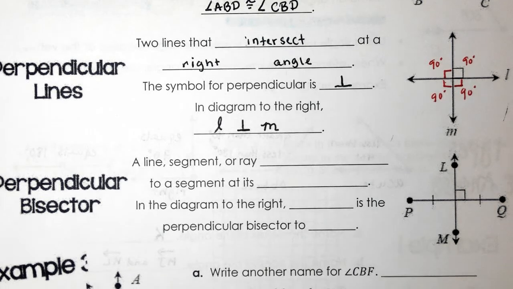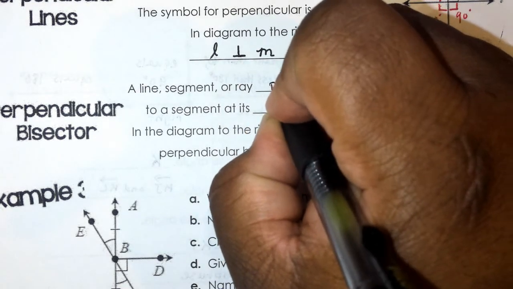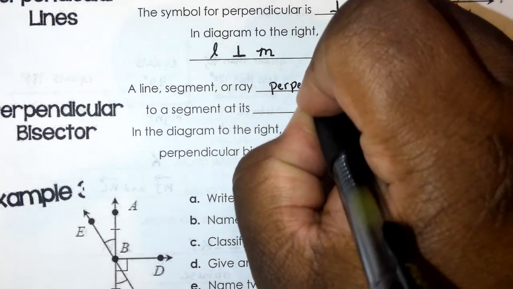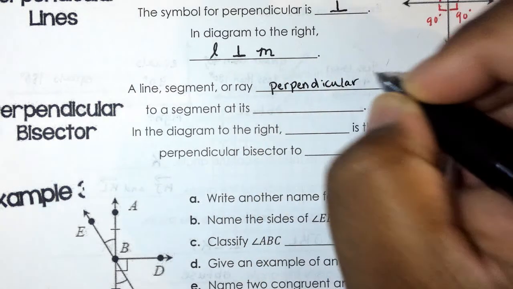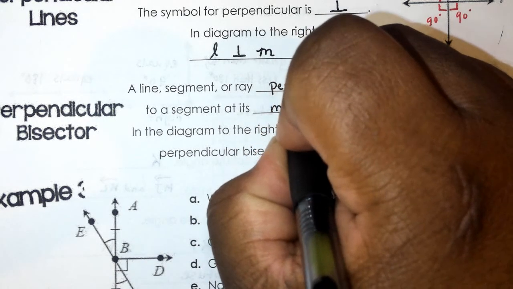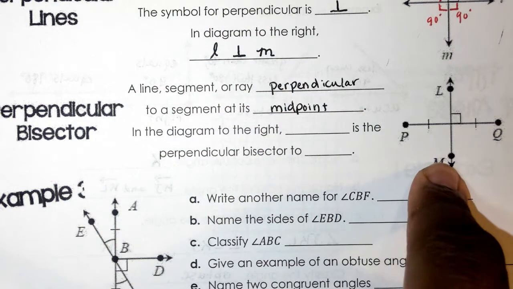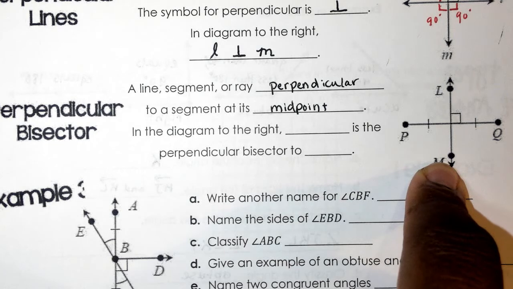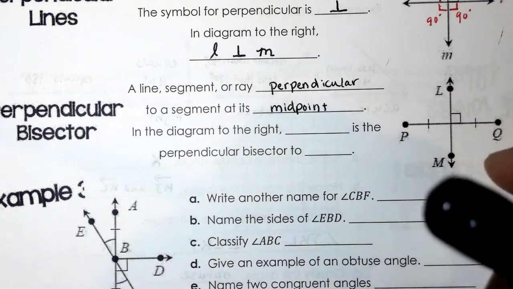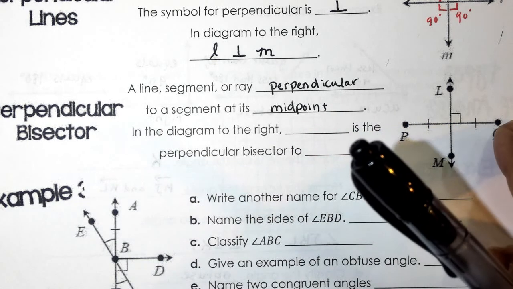Next thing, perpendicular bisector. A perpendicular bisector is a line, a segment, or a ray perpendicular to a segment at its midpoint. If you don't know how to spell the word, it's out there to the left. In the diagram to the right, they're showing you a couple things. They're showing you that this line LM is cutting through this segment right here.